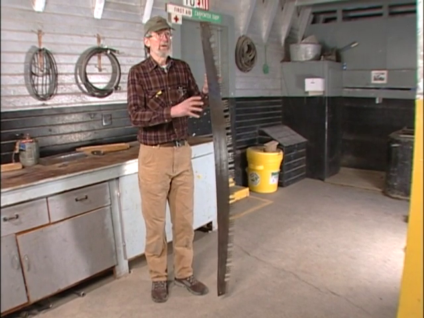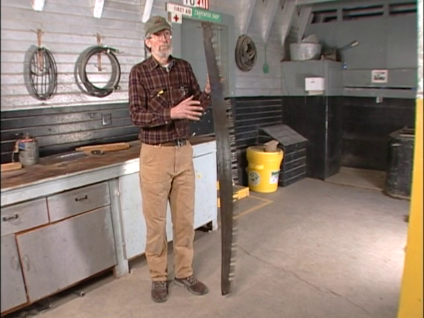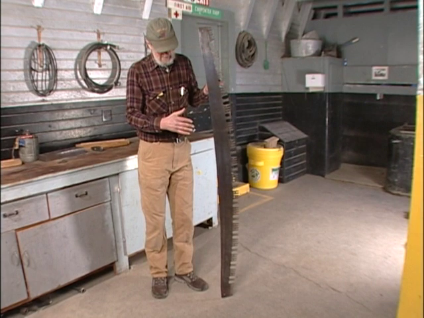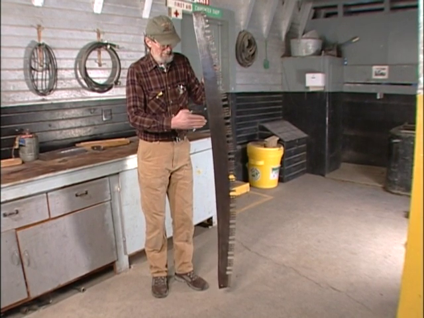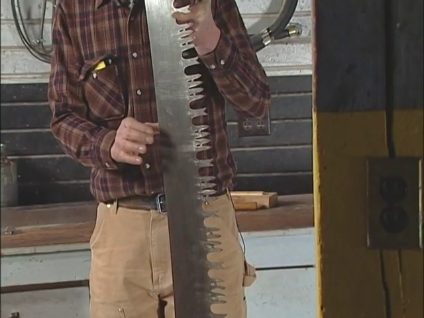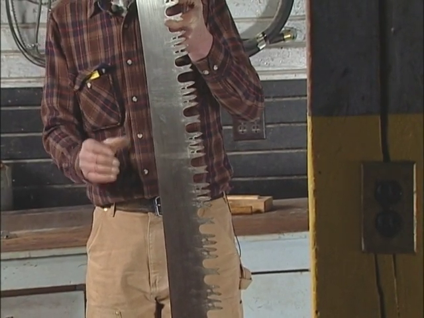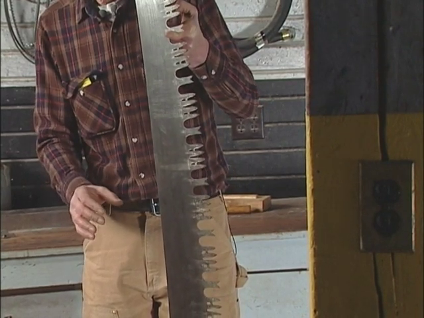And that'll give me a good preliminary idea of what I'm going to have to work with in straightening the saw. Using that method probably won't show up small individual bows or variations in the saw. And to do that, we'll test for those using the straight edge, which I'll go into here in a second.